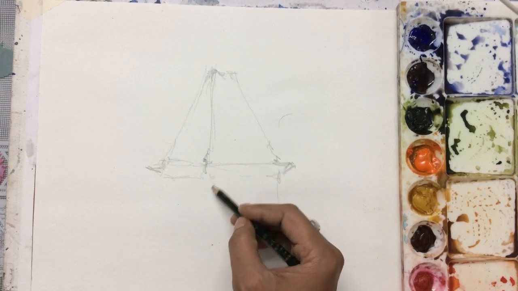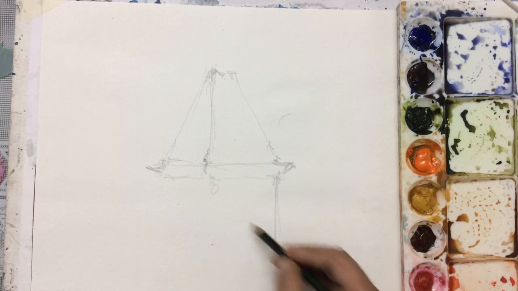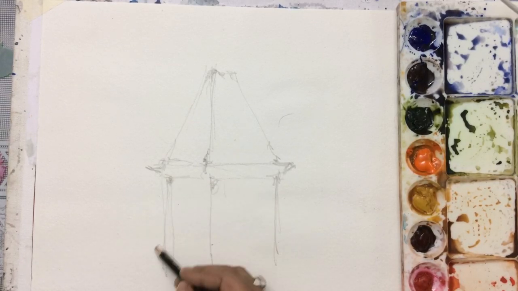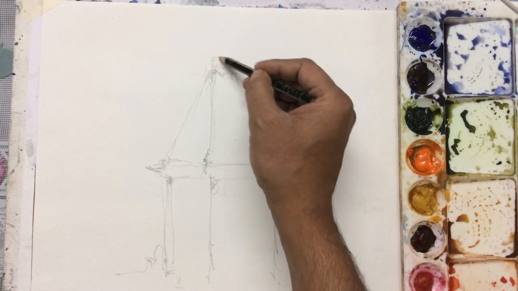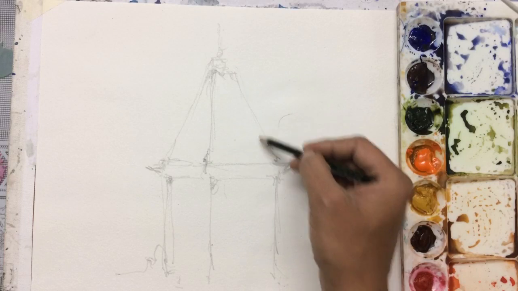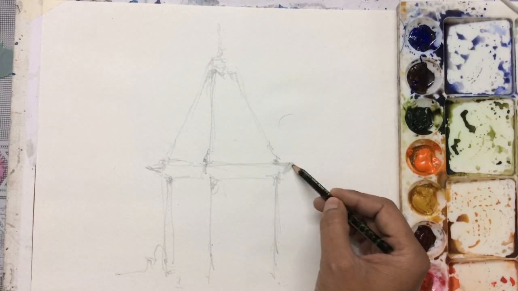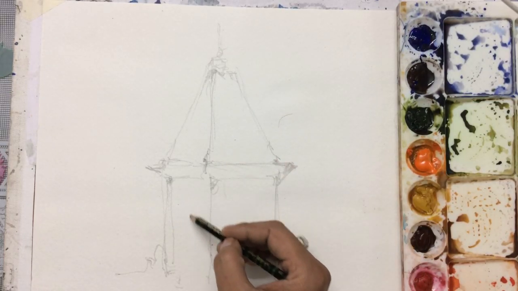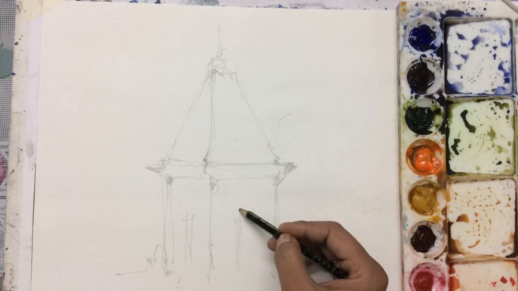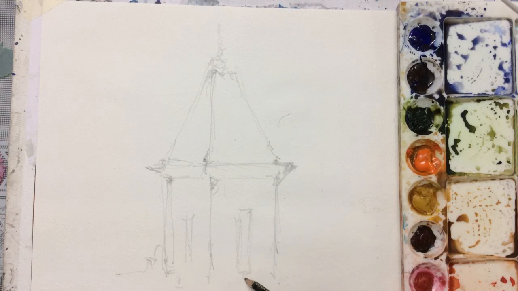I'm just creating a very simple structure. My agenda here is to inform you how to work with two or three dimensional objects, any subject you're working on, probably cityscapes and all. So here I've just created one sort of structure.